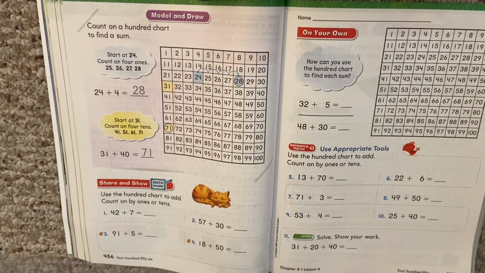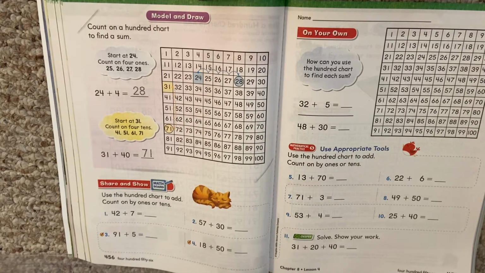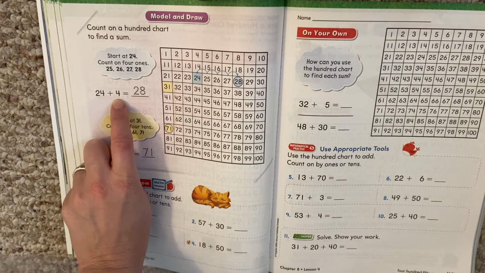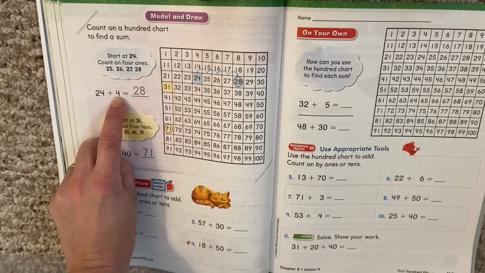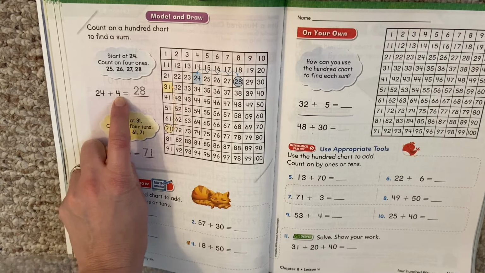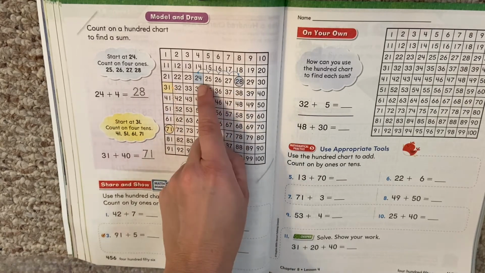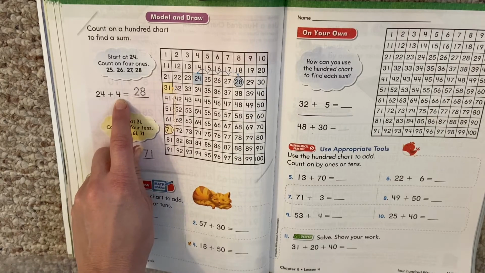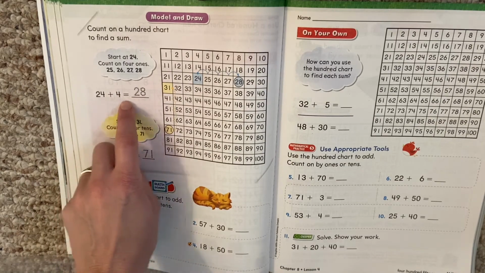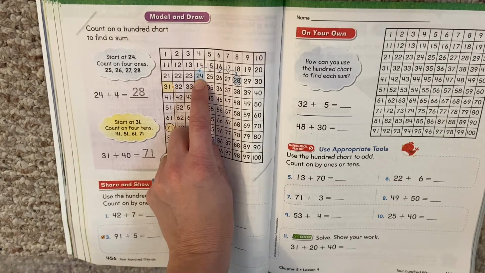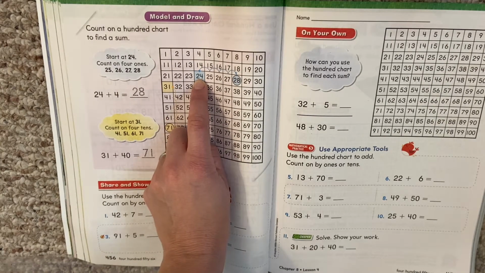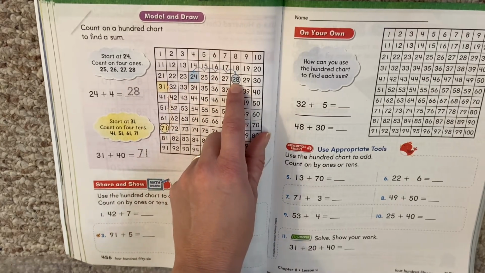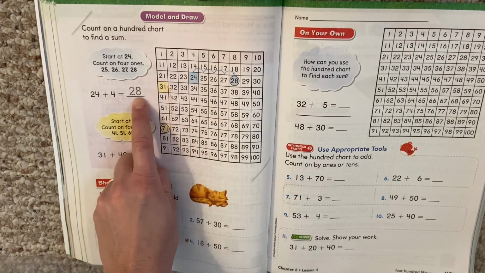All right, count on a hundreds chart to find a sum. So they're showing us 24 plus 4. Okay, so when it's a small number, when it's just a ones number, notice there's no tens in the number 4, right? We can count forward, because remember, when we count forward, we're counting by ones, and this only has ones. So 24 plus 4. So here's 24. We start at our big number, and then we take those 4 hops. 1, 2, 3, 4, and we land on 28. So that's how they got 28.